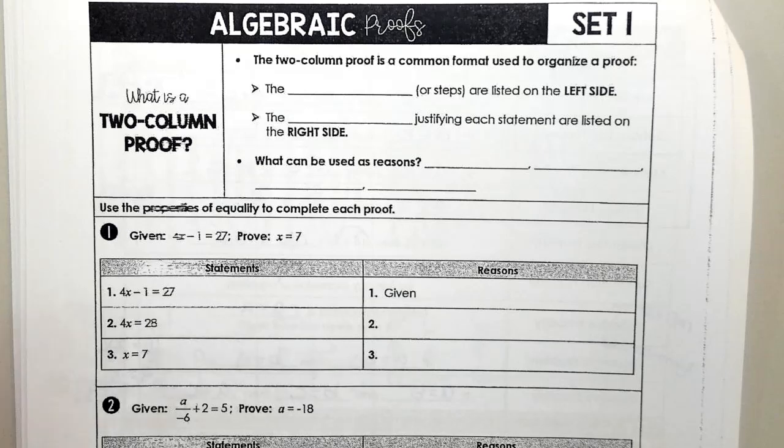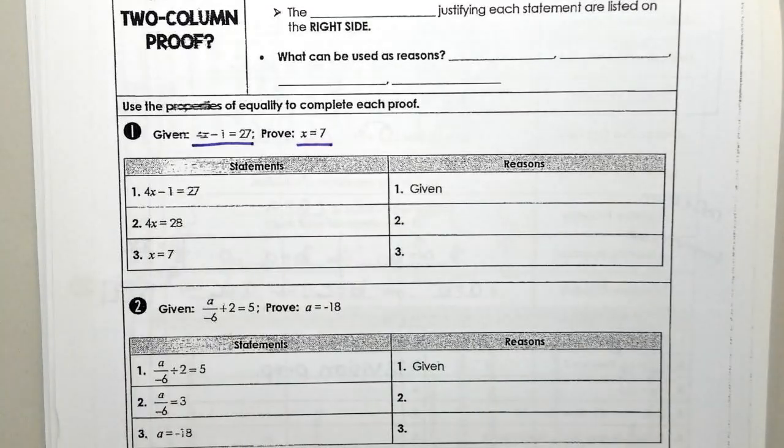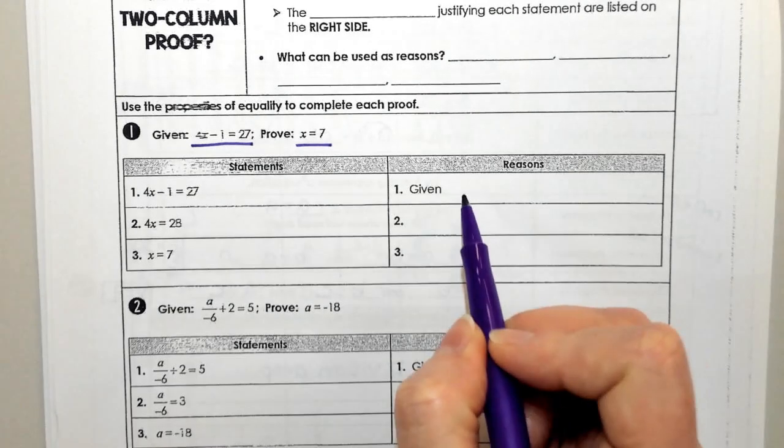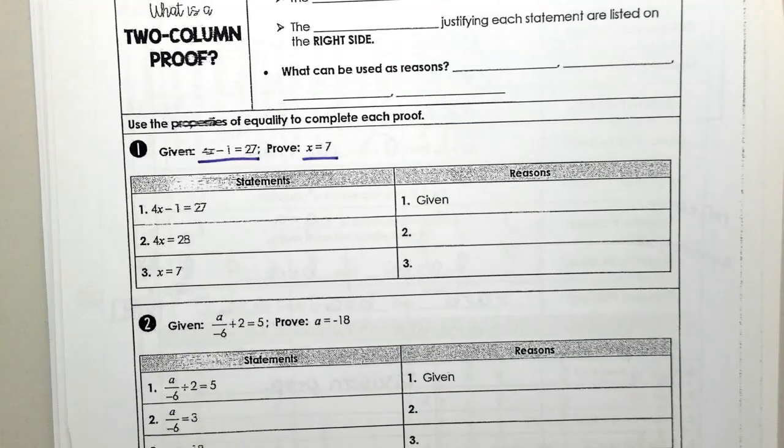But essentially, a proof is you're given a problem, and you're asked to prove something in the end. You're given the beginning and the end, and then you have to figure out the steps along the way, and you have to justify each step with a reason. So we're going to be using all of those properties that you just learned to justify.